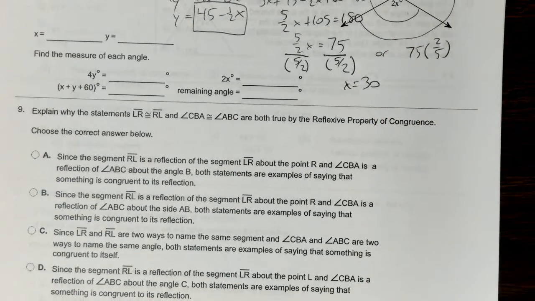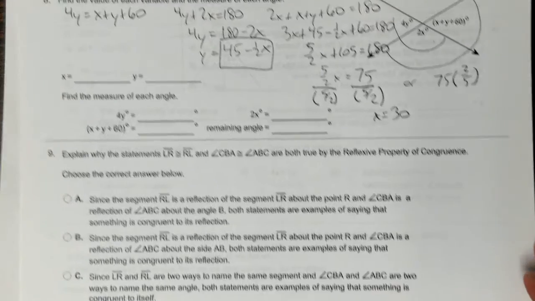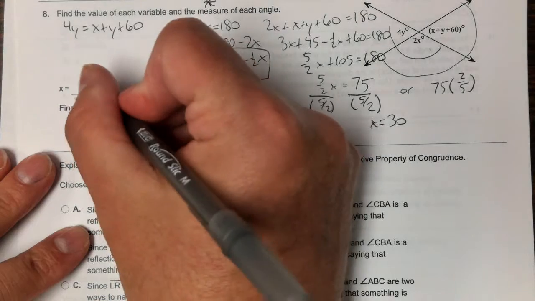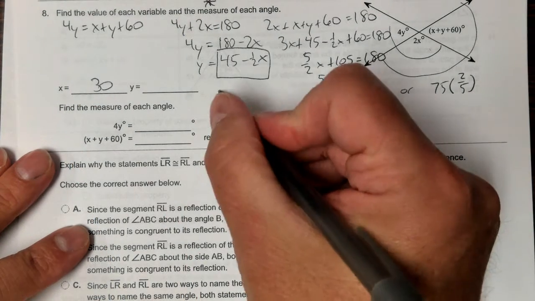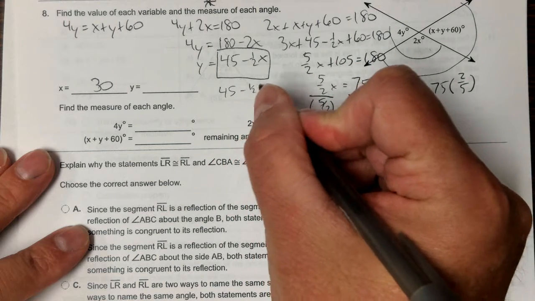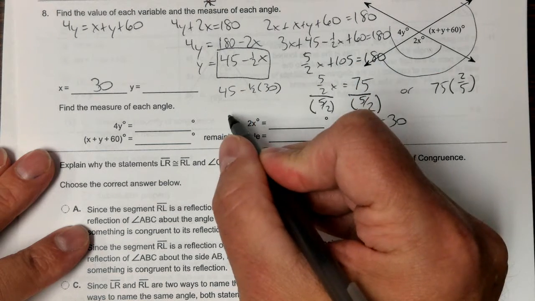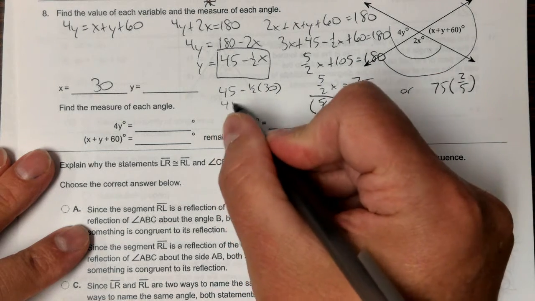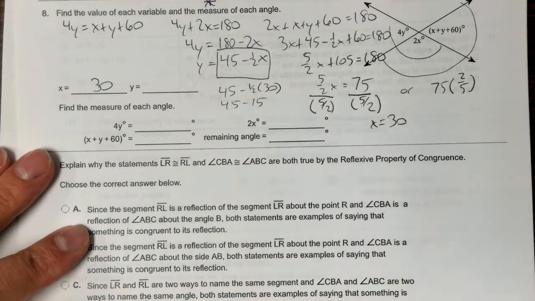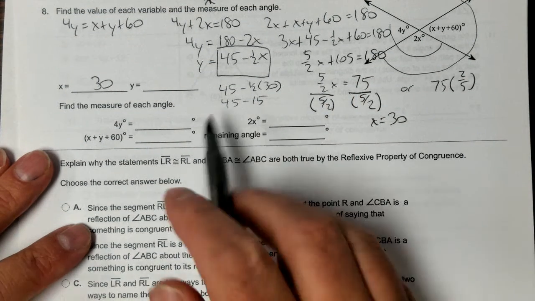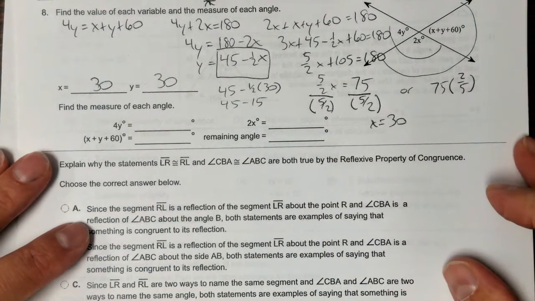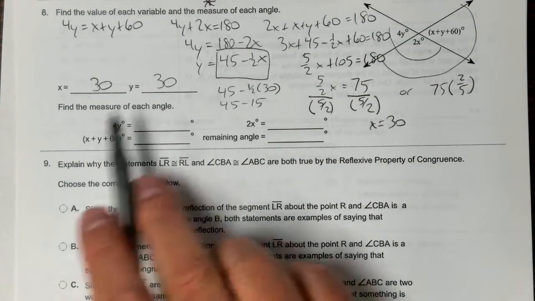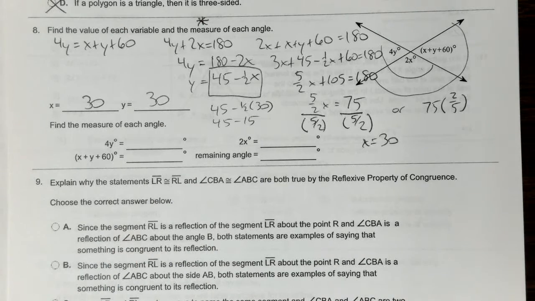Either method. Okay, from there we can put 30 right there. And then y is going to be 45 minus half of 30. Well, half of 30 is 15, right? So then 45 minus 15 is also 30. So for x and y, we both get 30.